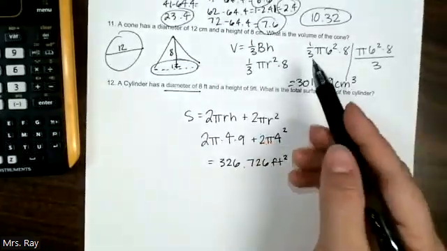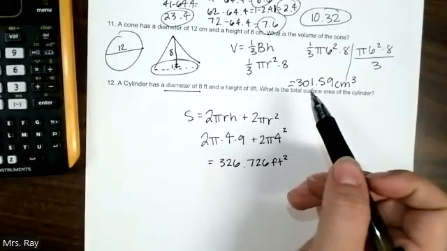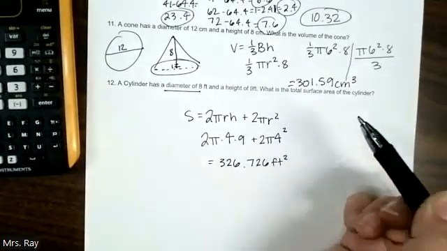So I don't know if you noticed, but in both of these problems, I gave you diameter instead of radius. So we've done that now 2 times. So my expectation is that you know how to use radius when the problem gives you diameter.